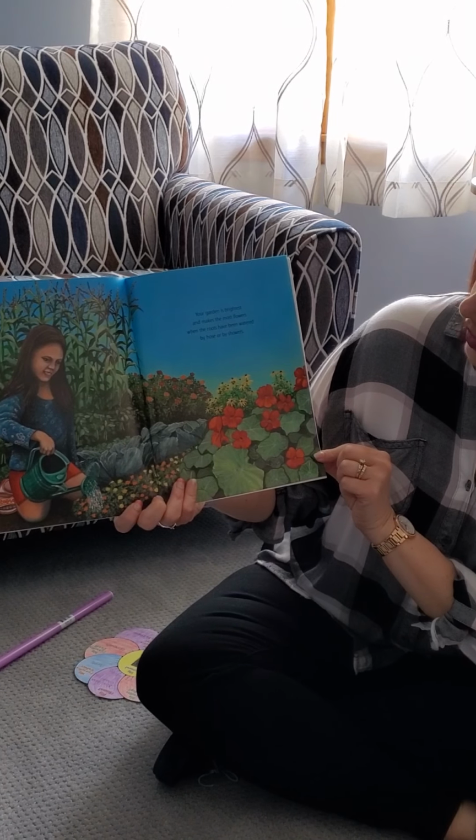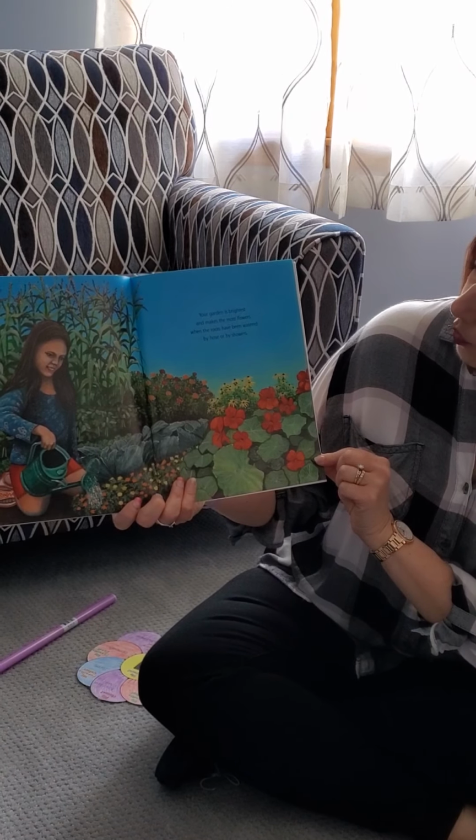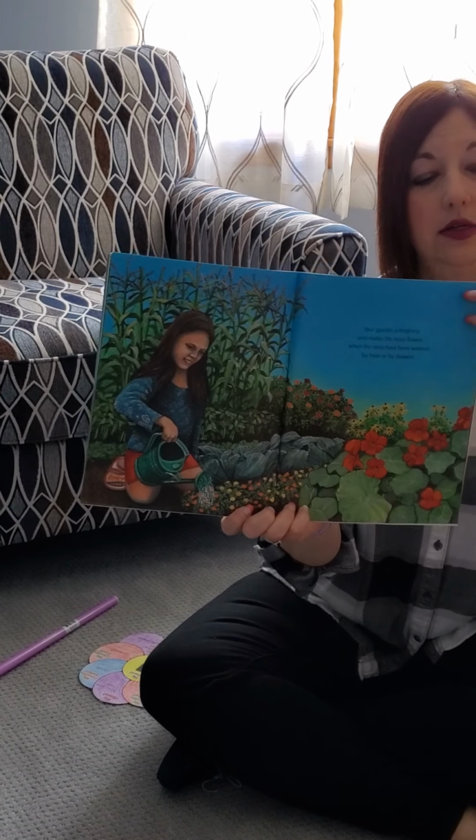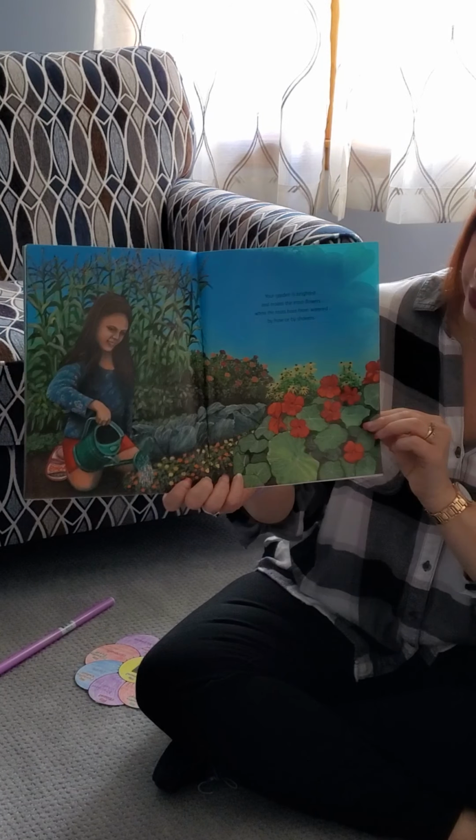Your garden is brightest and makes the most flowers when the roots have been watered by hose or by showers. Plants get thirsty and they need a drink too.